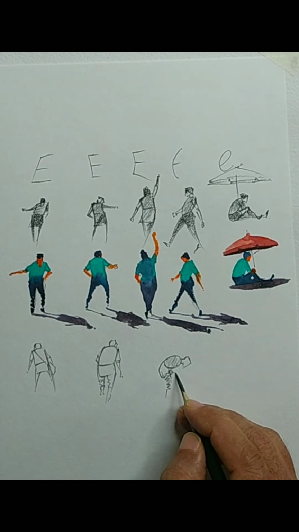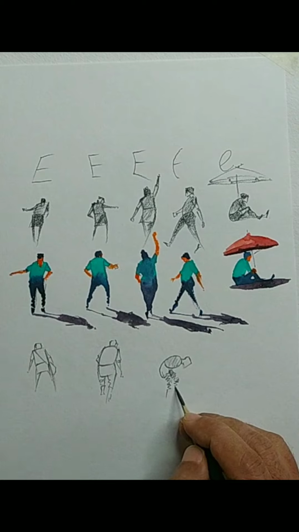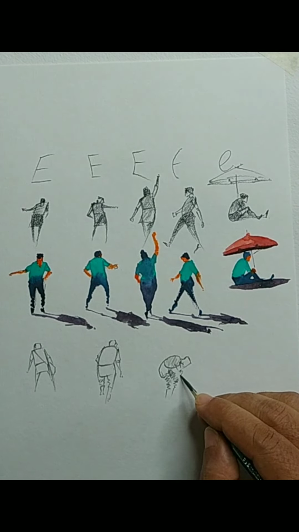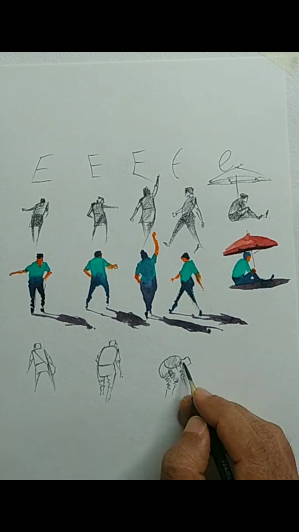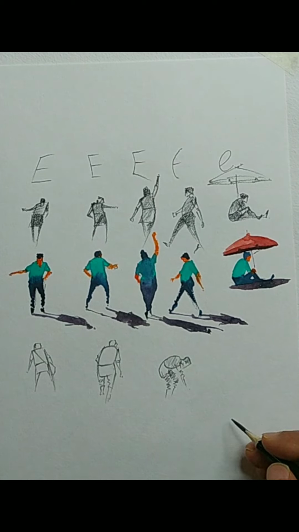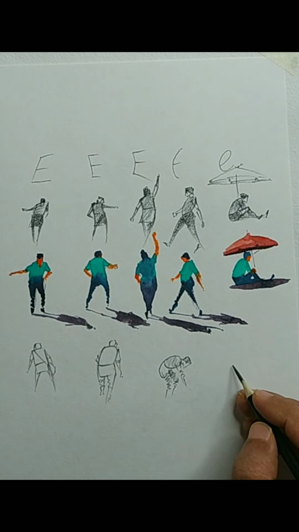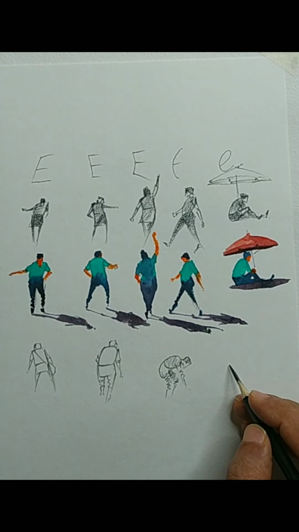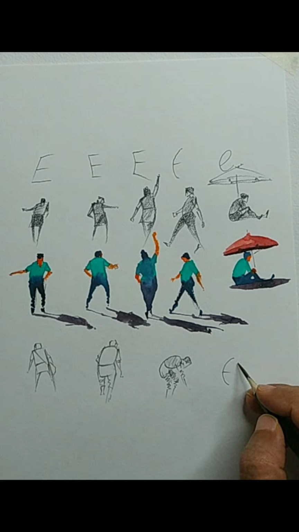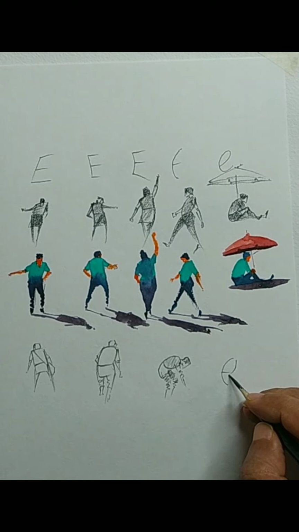The other leg is also a little bent and the arms down. Maybe he's doing something. He's bending forward, bending down and doing something. Precisely what he is doing, don't worry, I don't know. You can imagine it. Let us leave all those things to the viewer's imagination.